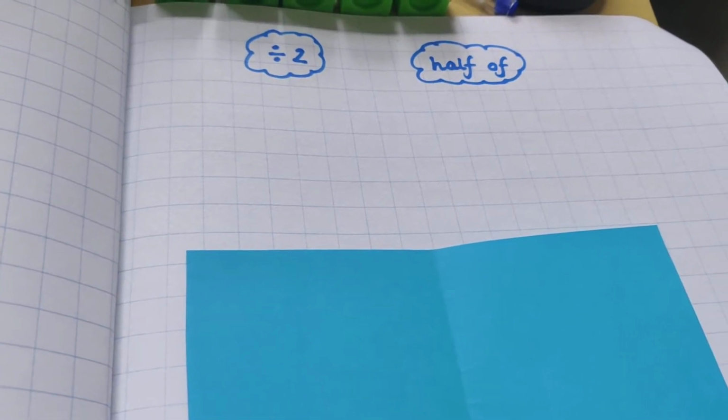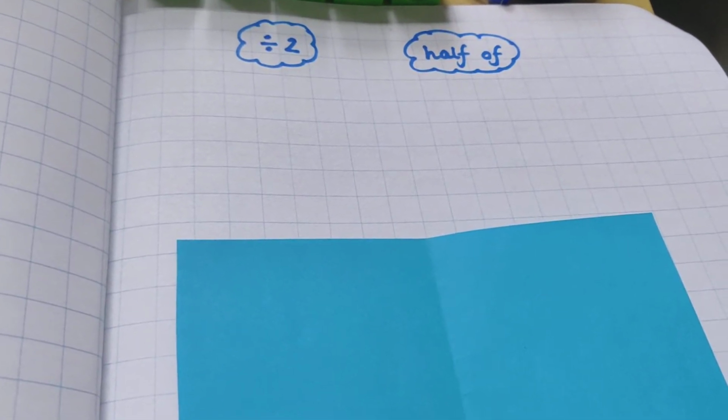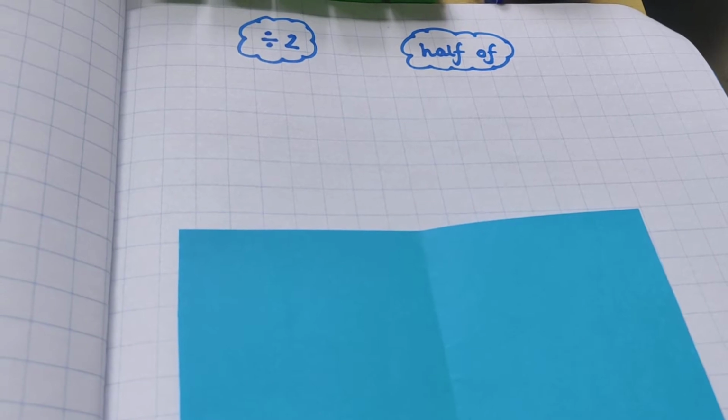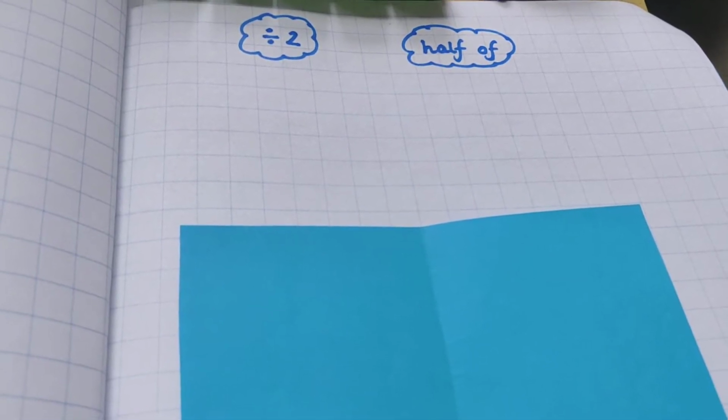Hello everyone, welcome to Year 2, Week 11, Lesson 3, and today we're going to look at the link between dividing by 2 and finding half of a number. It also links in with the 2 times table as well.